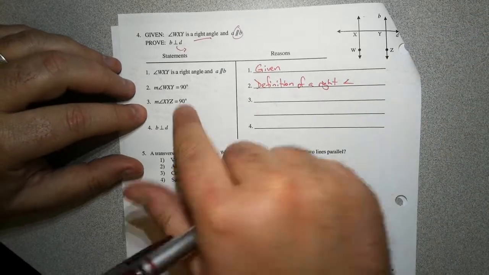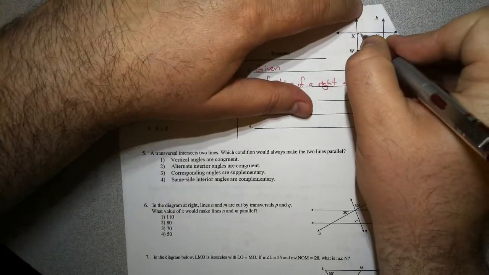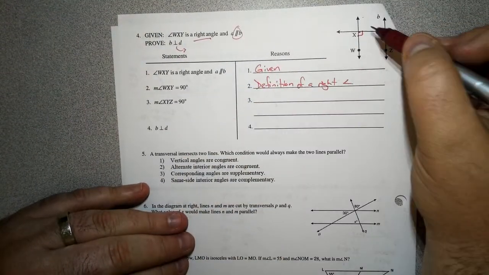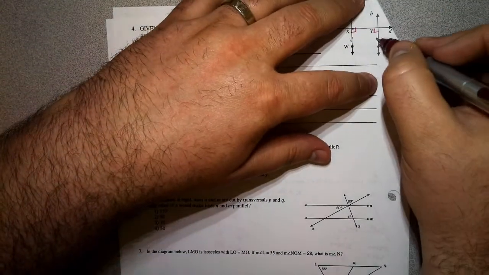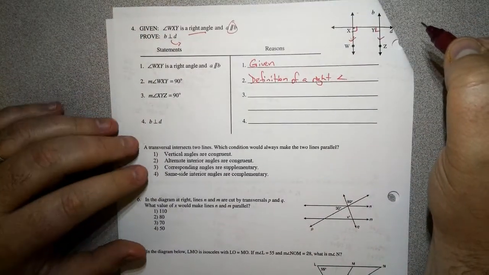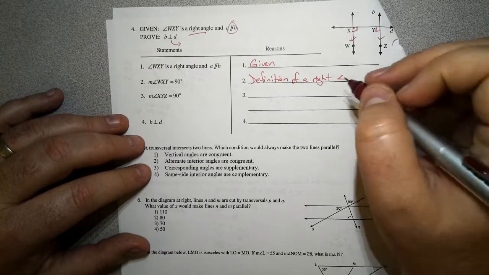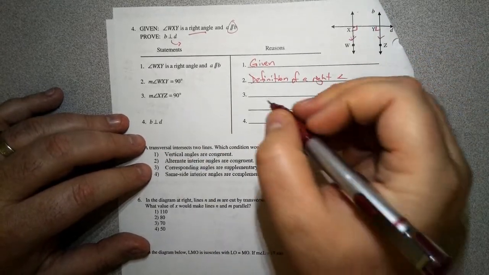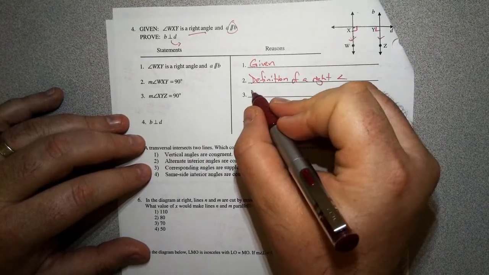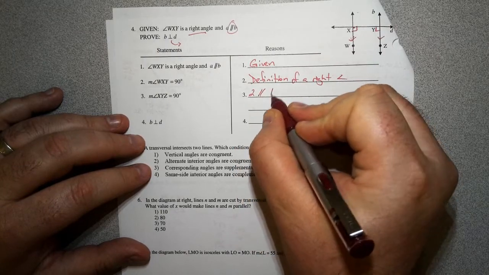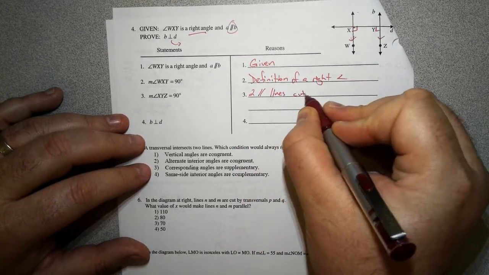So now, second one, we know that this angle is 90. The question is, why is the angle next door to it 90? And it's because if these lines are parallel, right? These 2 lines are parallel to one another, okay? Then these angles are same side interior, which means they're supplementary. So this is also going to equal 90 degrees. So remember, any parallel line reason is going to start out with 2 parallel lines cut by a transversal.